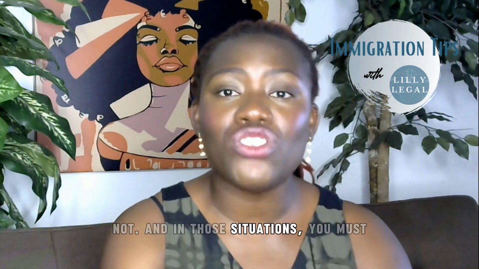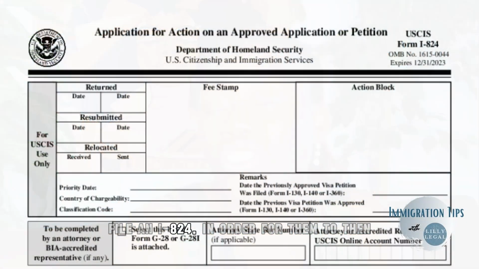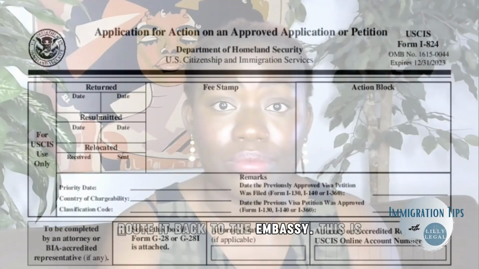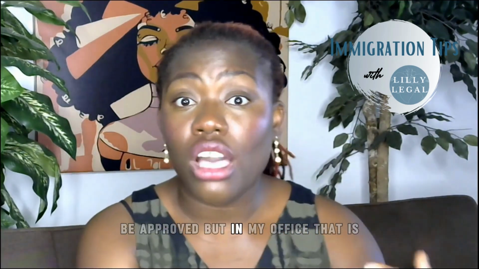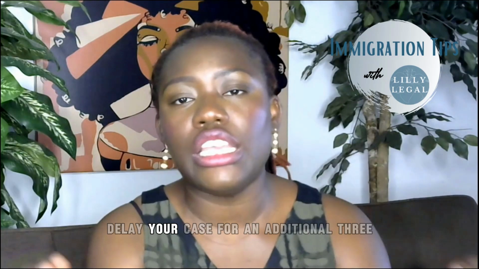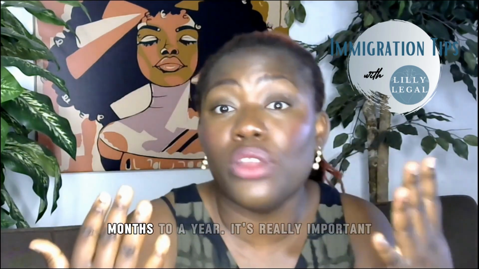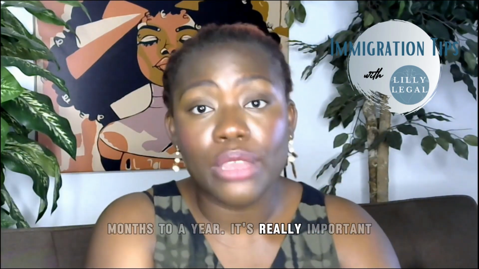And in those situations, you must file an I-824 in order for them to then route it back to the embassy. This is important because there's a fee for the I-824 and there's a processing time for the I-824. It can take time for it to be approved. In my office, that is one thing that we make sure is done correctly because it can literally delay your case for an additional 3 months to a year. It's really important that you do the I-130 correctly.